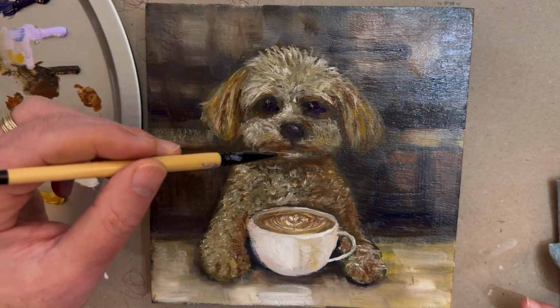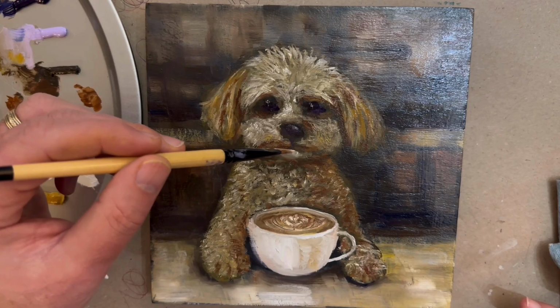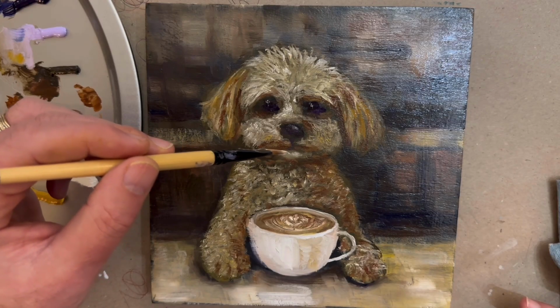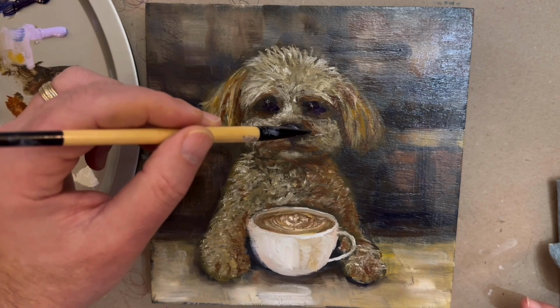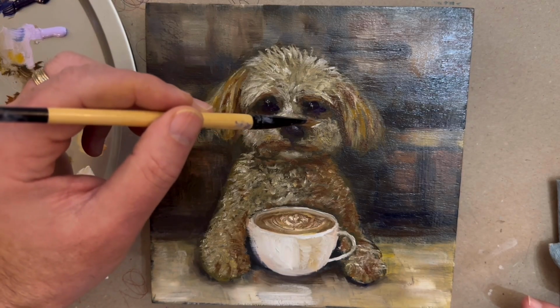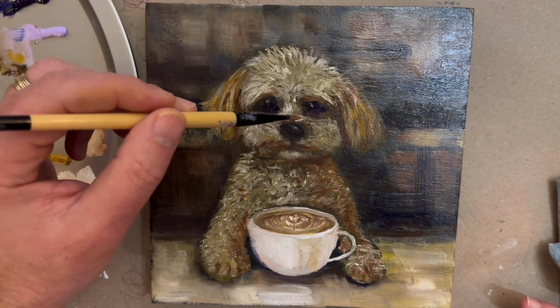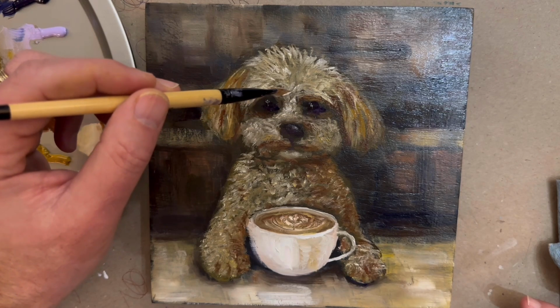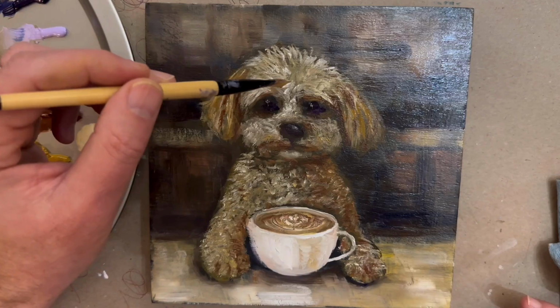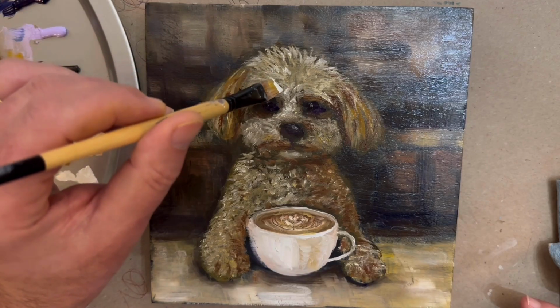And when we're thinking about how we're going to complete this painting, the background will play a significant role in this. My intention is to create a very blurred out, luminous background. Almost a cinematic feel will be applied to this.